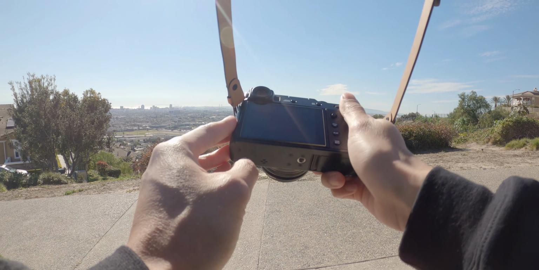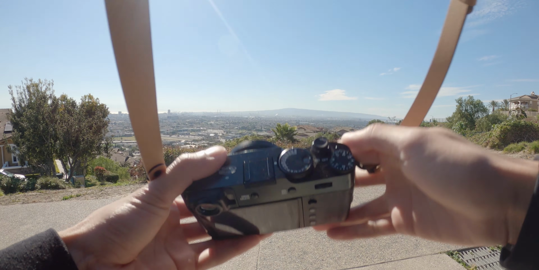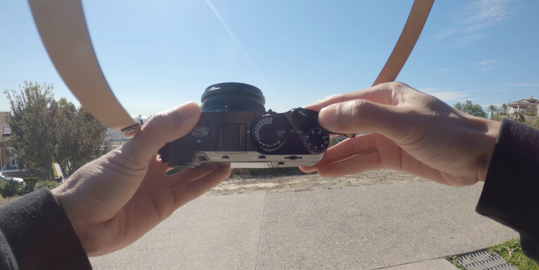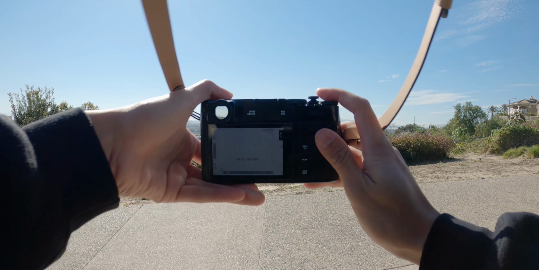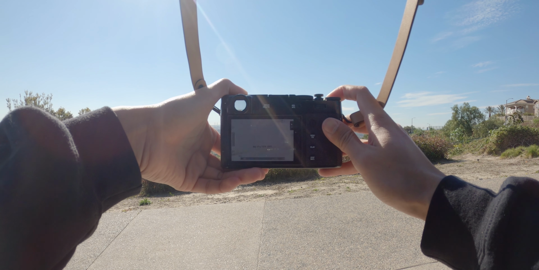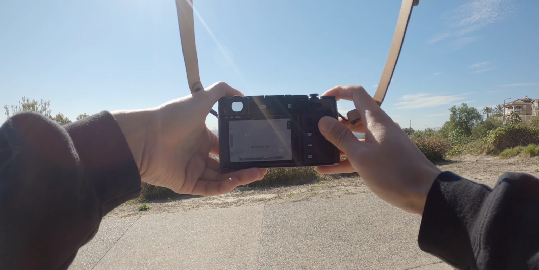So I personally have it set to the FN button. That's the button on the top right corner of your camera. It makes it very quick and simple to just turn the ND filter on and off. I know some people have this feature in the Q menu, but I personally use the ND filter quite often, so I need it with the click of a button. I feel like it's very easy.